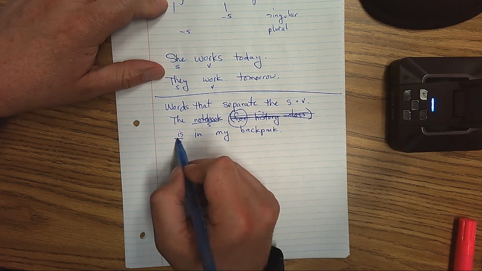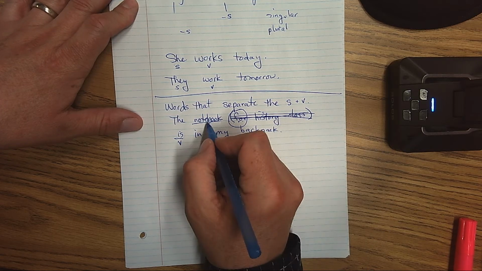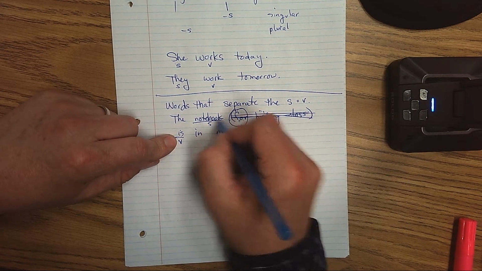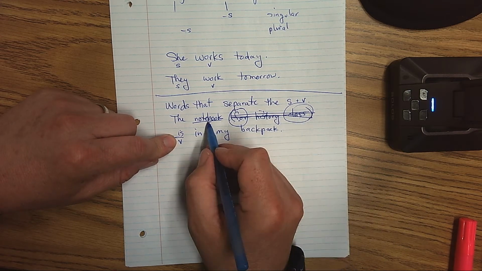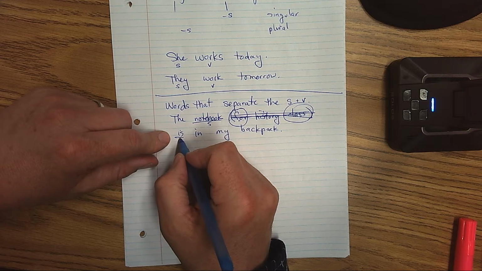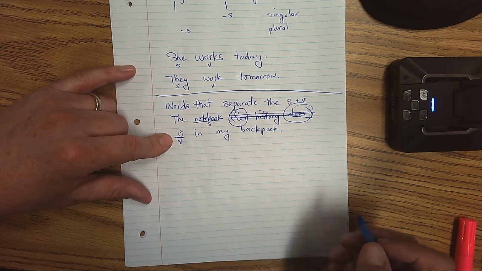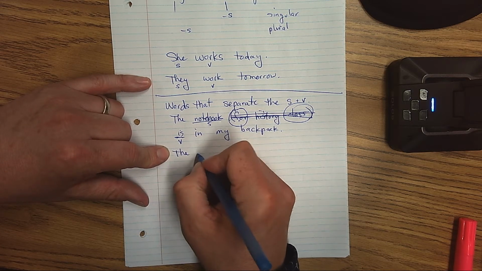Okay, so the notebook is in my backpack. That one wouldn't have been confusing anyway, because the word that might have been confusing as the subject is class. Class is singular and notebook is singular, so it wouldn't matter if we confused it in this case, because we know it's going to be a singular verb either way. But what if we had this?